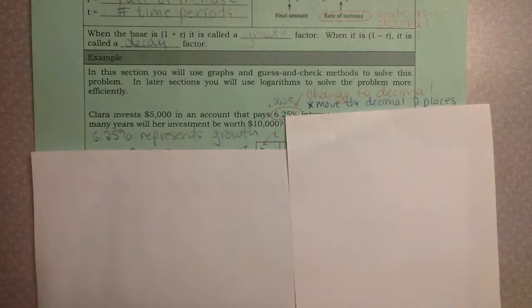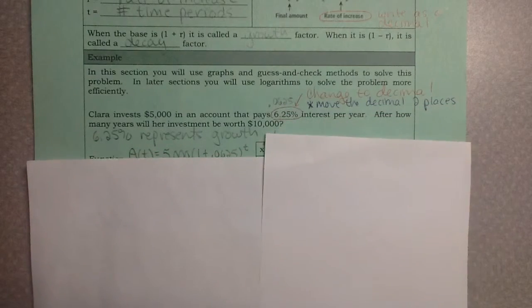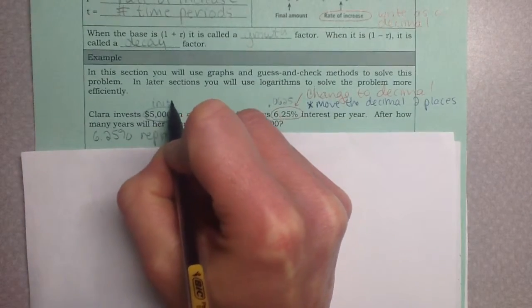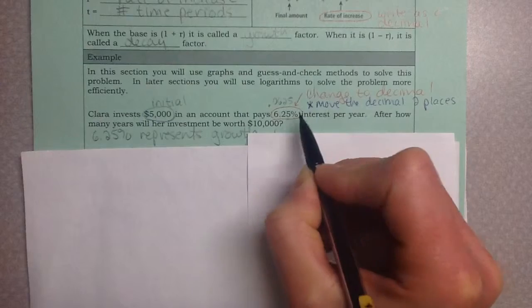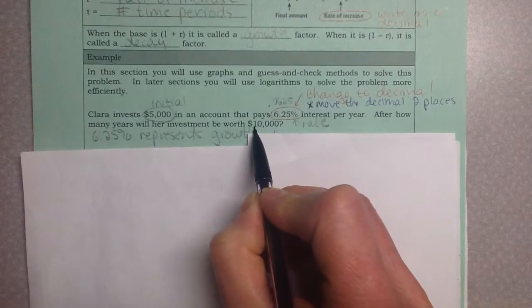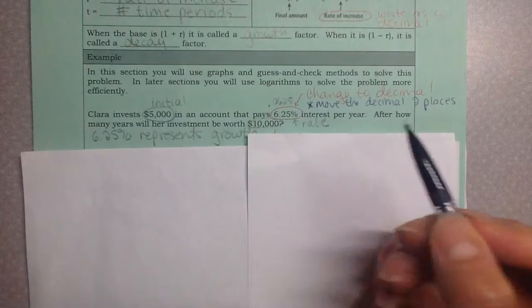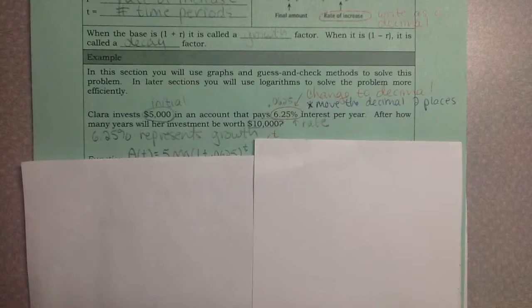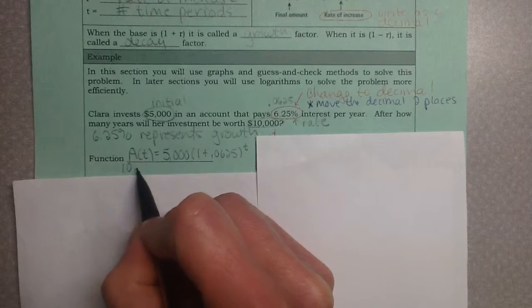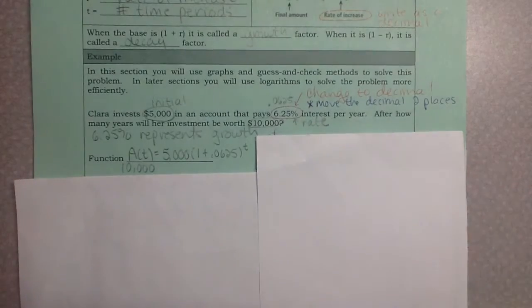I made another table here, and this is our function. We need to figure out what values to plug in where. This is the initial amount. This is our rate. And we want to know when it's going to be worth $10,000. So here is our function, and the $10,000 would go here. Later in the chapter we're going to learn how to solve this without guess and check, but right now I'm just going to have you do some guess and check so you can see what happens to the function as the exponents get larger.